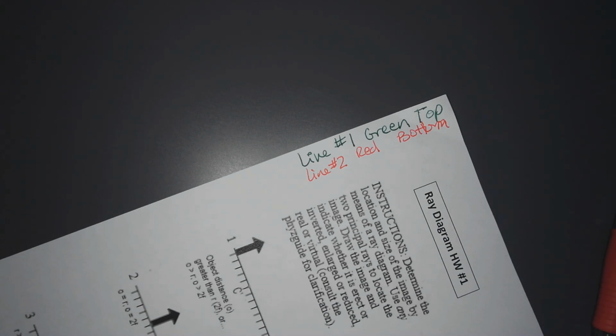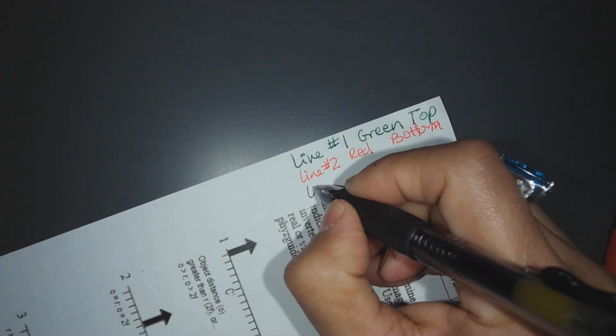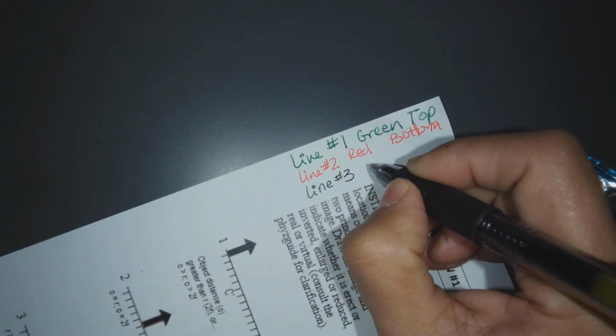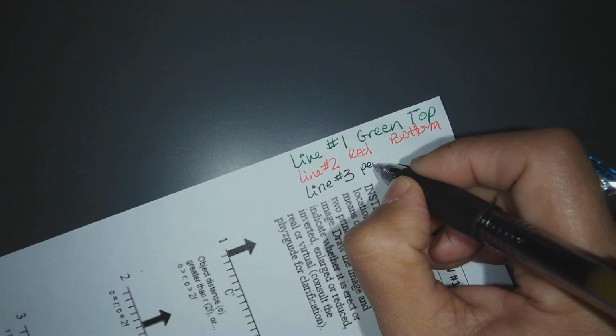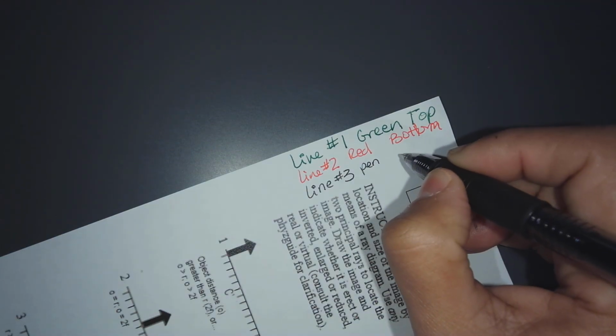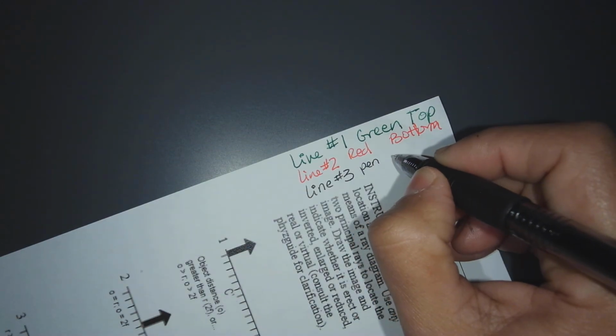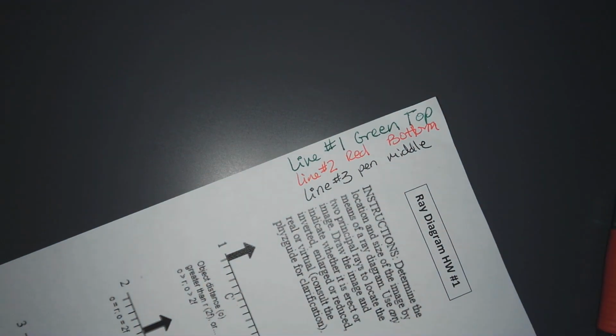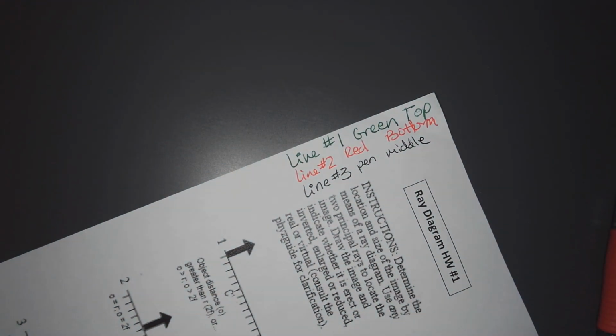I draw it at the top, I draw it at the bottom, and then line number 3 is going to be pen or pencil. I'm going to just write pen, whatever, blue or black. But it's going to be in the middle. That's going to be line number 3. So we go to the top, we go to the bottom, we go to the middle.